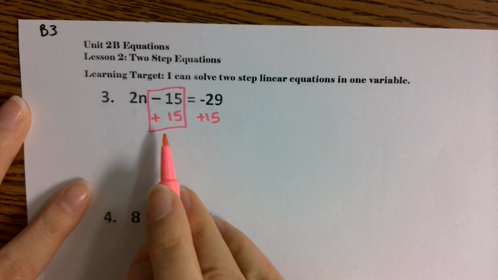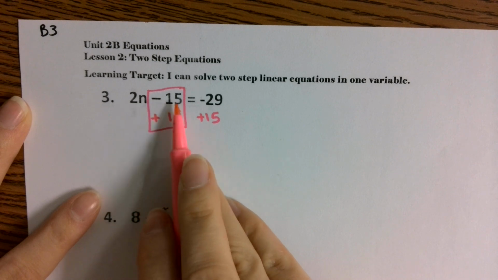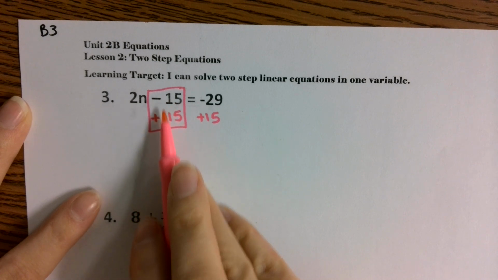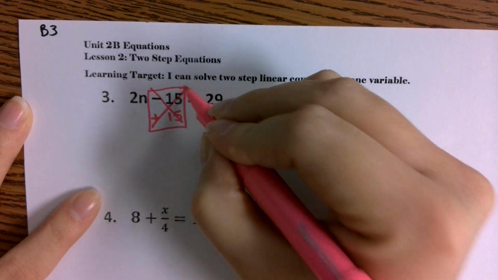May said that we have to add 15 to both sides. That's creating that zero pair. If it says minus 15, that's like a negative. We're going to add 15. That creates a zero pair. I can then box it and cross it off.